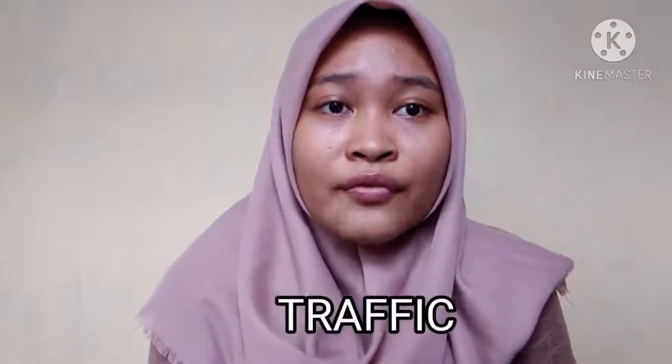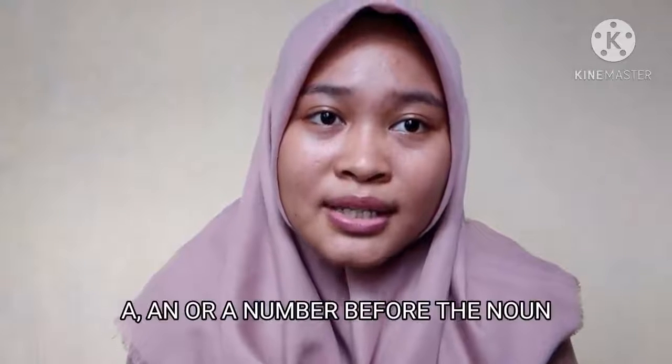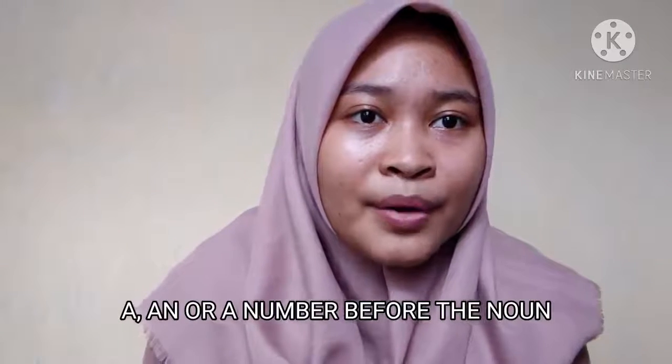Uncountable nouns are nouns that do not have a singular or plural form. For example, traffic. Traffic in English is an uncountable noun. Even though traffic refers to a lot of individual cars that we can count, traffic is not a plural word and cannot use s at the end of the noun. With uncountable nouns, we cannot use a, an, or a number before the noun. Uncountable nouns always use a singular verb.